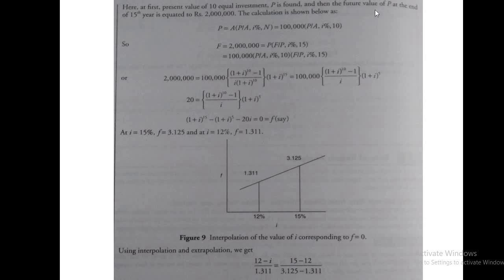Then the future value of P at the end of the 15th year is equated to 20 lakh. So the future amount is 20 lakh. And how will we get that 20 lakh? By investing that particular value at some rate I percent for 15 years.